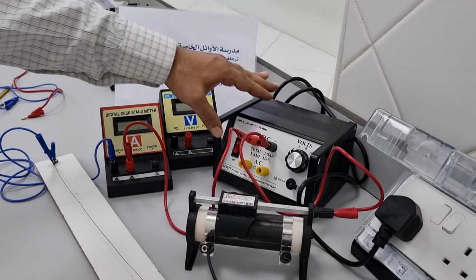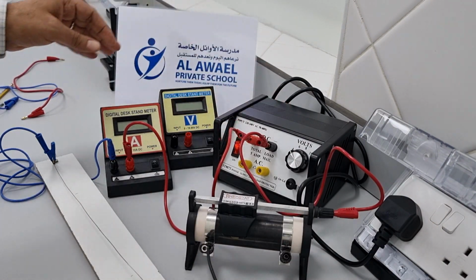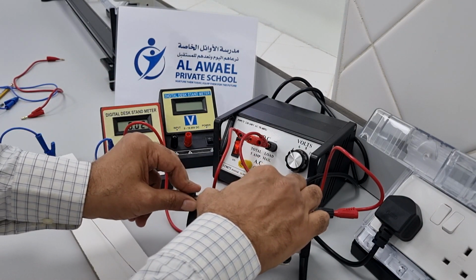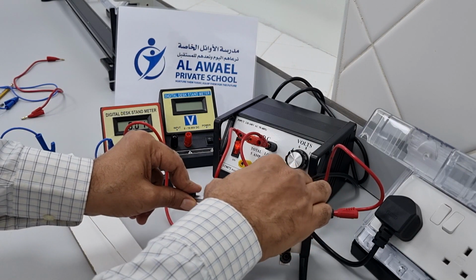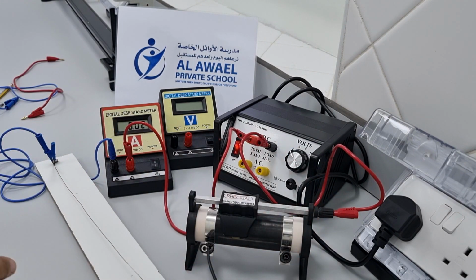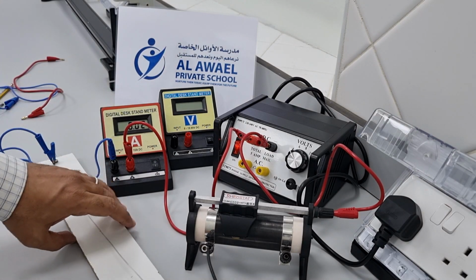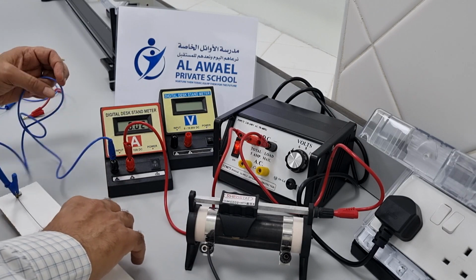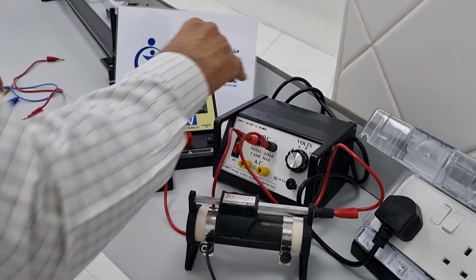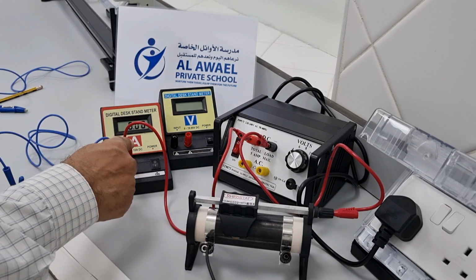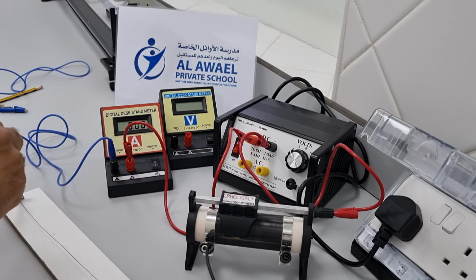Switch on the current, switch on the power supply. I check here the rheostat. Yes, so it's okay. Now I connect the voltmeter to measure the resistance of different length of the wire. So switch off. The first one, we have here junction. Join the ammeter to the voltmeter.